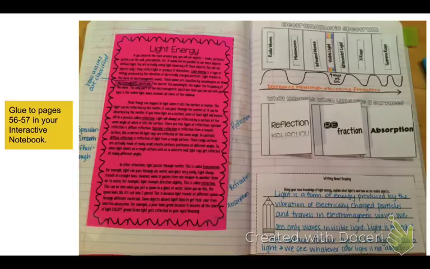So notice at the very top of the page, on the left-hand side, it's light energy, and then how waves are classified, and that's through the electromagnetic spectrum. So if you want to highlight that. On the right-hand side, for your notebook, the electromagnetic spectrum, and then that piece with all the rectangles on it, radio waves needs to be glued down first.